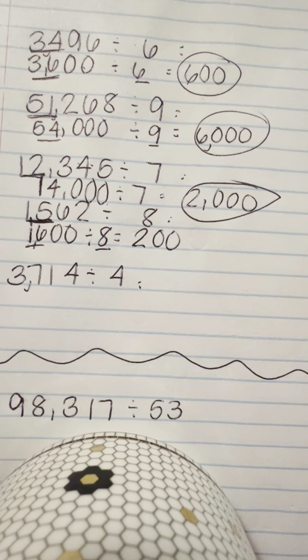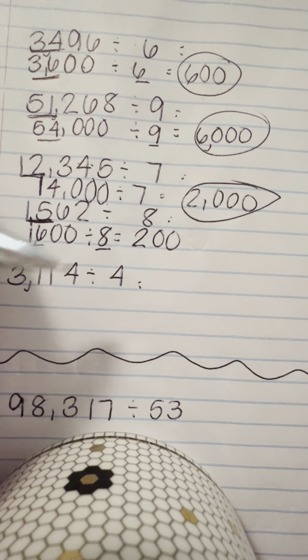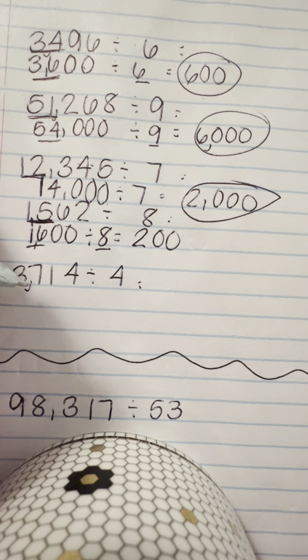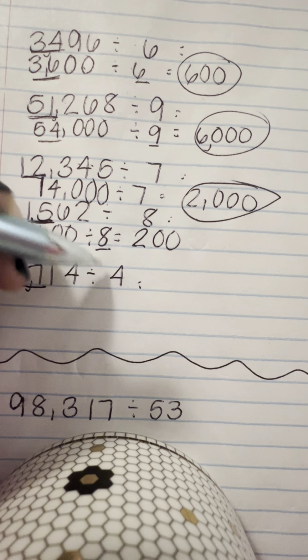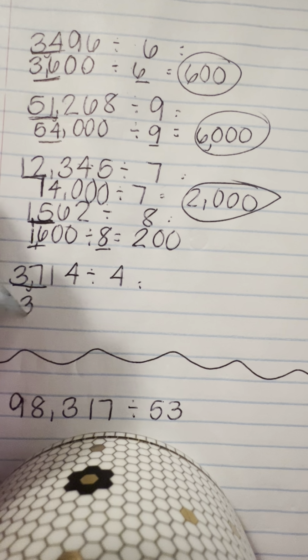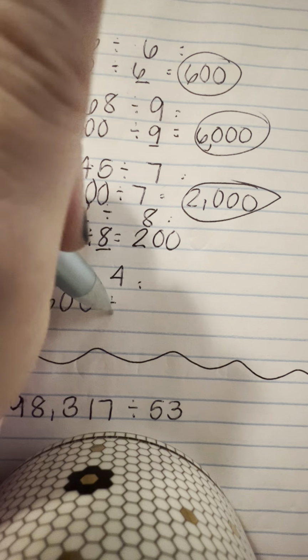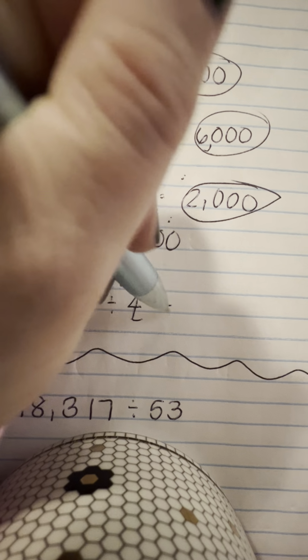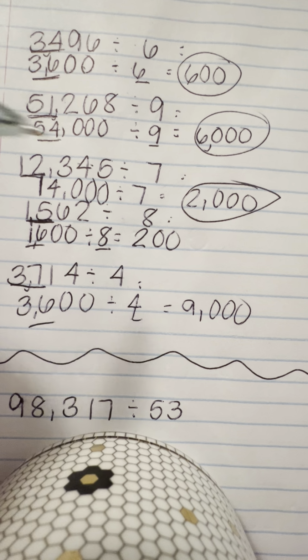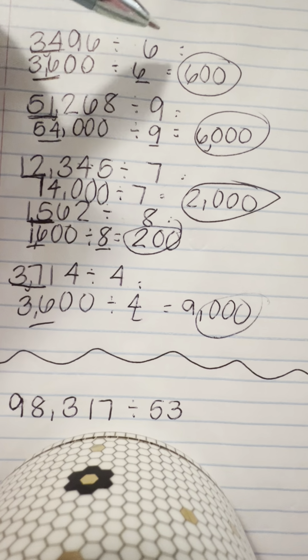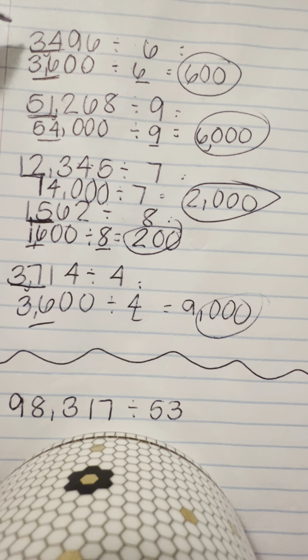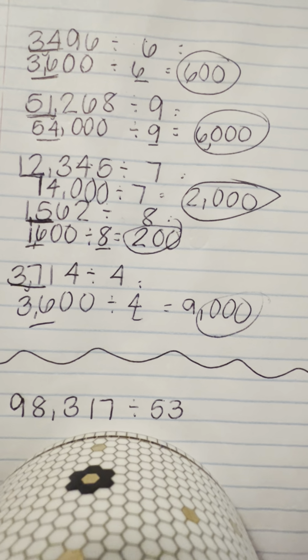This one, 3,714 divided by 4. What's a number close to 37 that 4 goes into? I would say 36. Bring down 2 zeros. 36 divided by 4 is 9, and this would be 9,000. So these ones really are not that bad. Just leave the divisor the same and then always look at the dividend and see what you can make compatible.